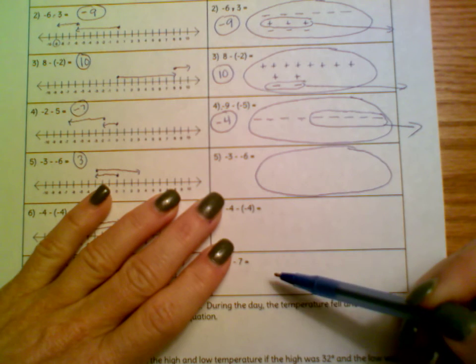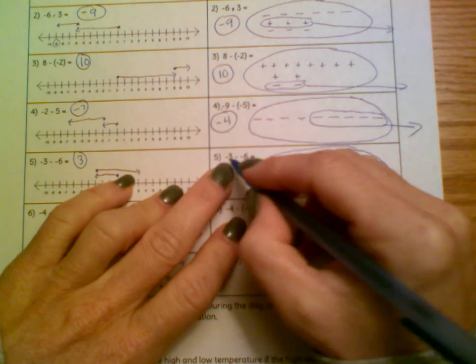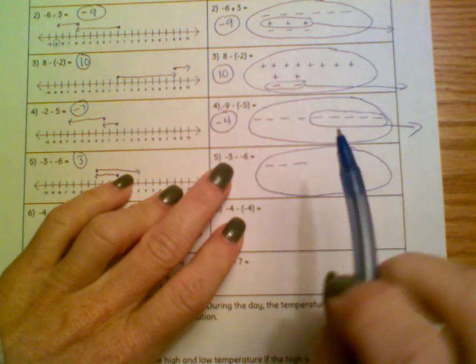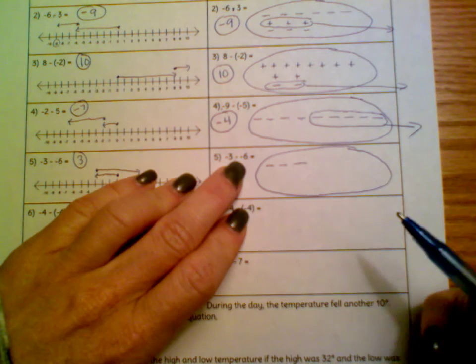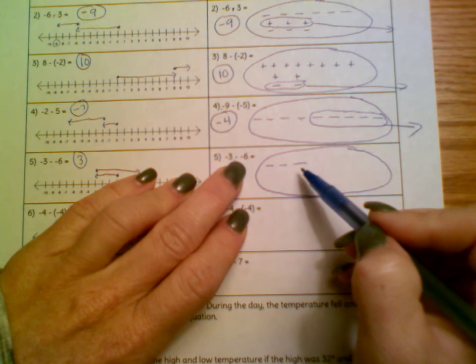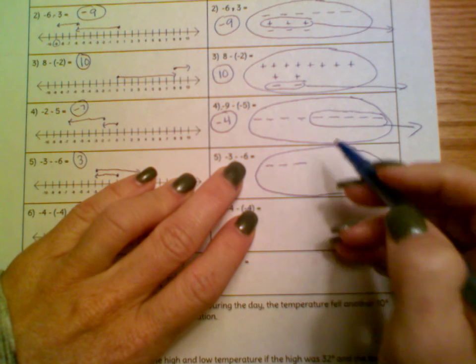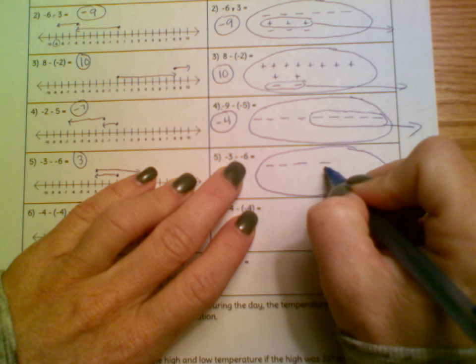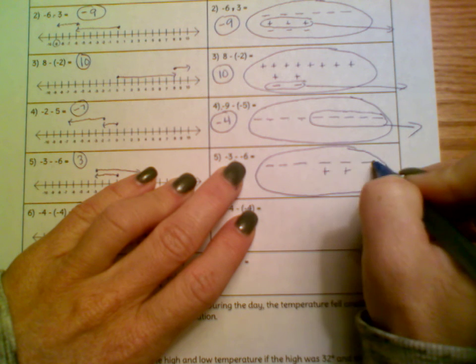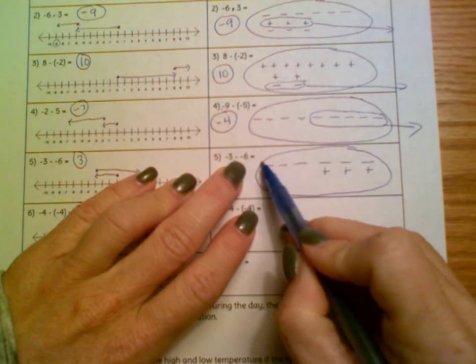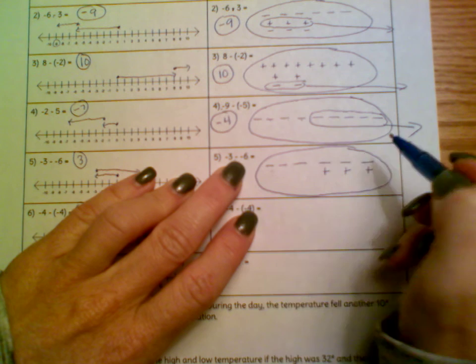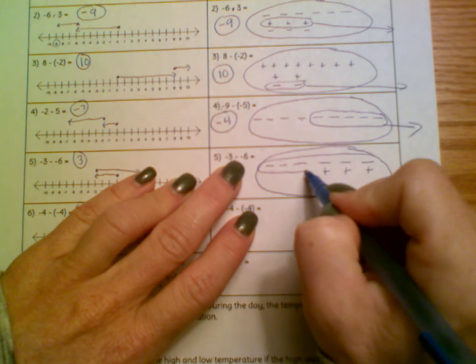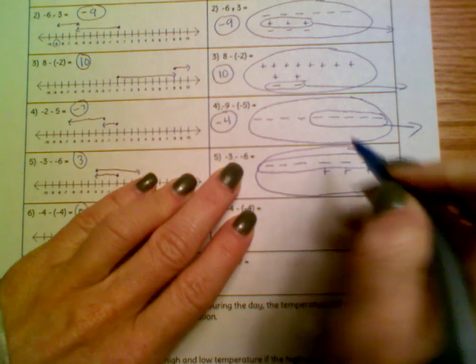Hopefully you were able to do the following 3 on your own. I'm starting with 3 negatives. This one, you had to do a little thinking here. I need to take off 6 negatives. Well, I already have 3 there. I need to take off 6, so I need to just be able to put 3 more on here. So I need to put 3 0 pairs so that now I can see that I can take 6 negatives off. I didn't need to put 6 0 pairs on here. Now I can take these 6 negatives right off my board, and I'm left with 3 positives.